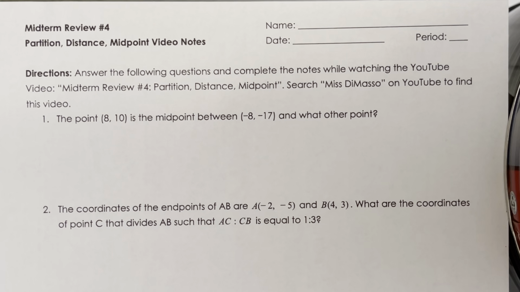We're going to go over our midterm review number 4 over partitioning, distance, and midpoints. So you're going to watch this video on these 5 questions, take notes as you go through, and then when you are finished, you're going to take your 5-question Quizlet on Canvas over this same idea, and there'll be similar questions to the ones here. So let's get ourselves started.